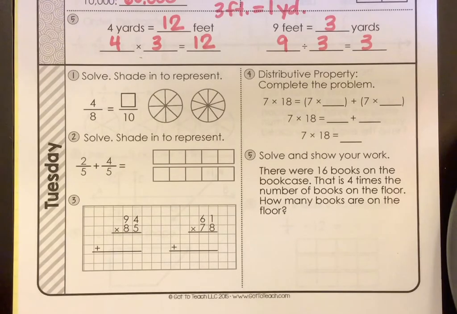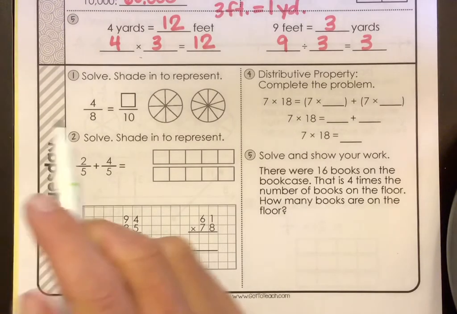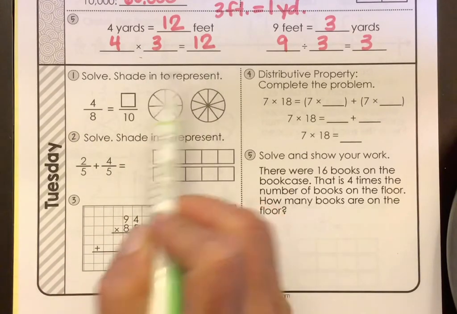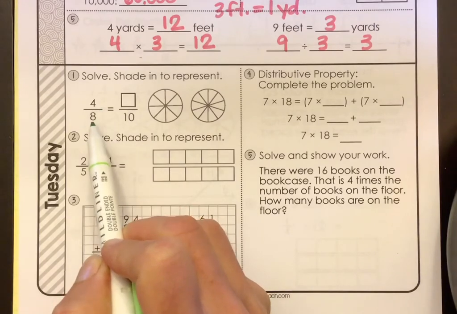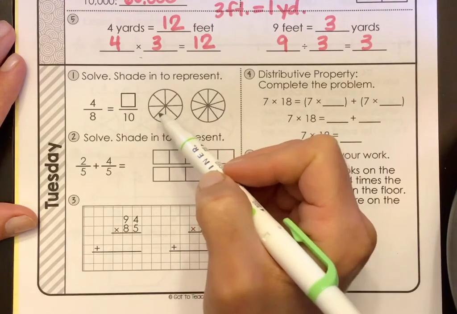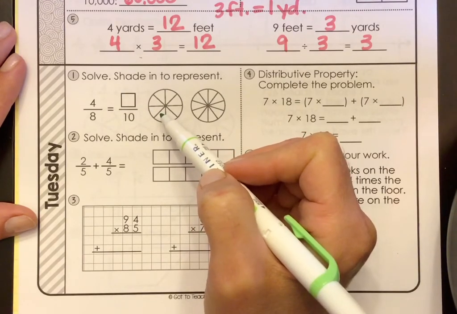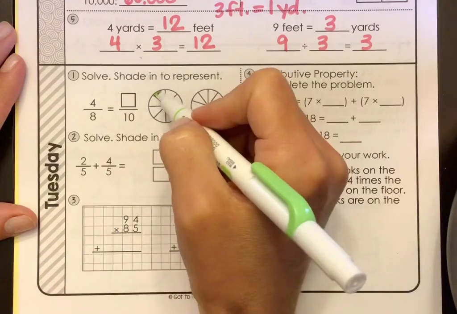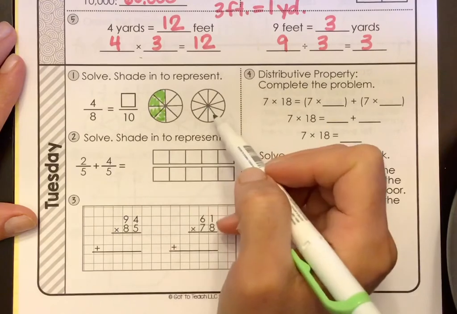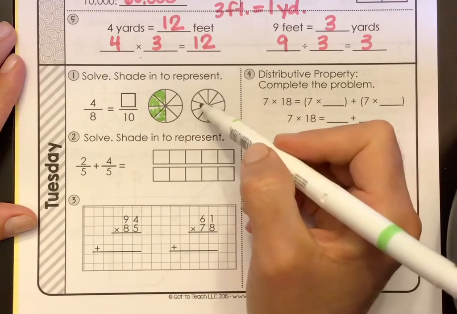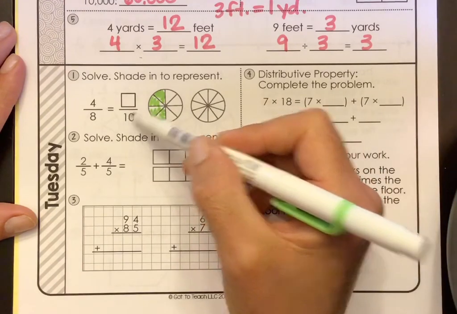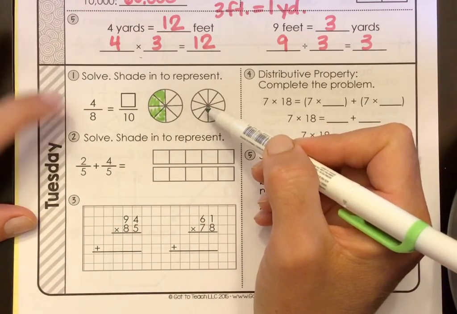Let's get these answers checked so you can move on with your day. All right, number one, the direction said to solve and then shade in to represent. We have the fraction 4/8. We look at our model, 1, 2, 3, 4, 5, 6, 7, 8. Our whole has been cut into 8 parts, so we need to shade in 4 of them, 1, 2, 3, and 4. So now we're going to look at the next model. It has been cut into tenths, 1, 2, 3, 4, 5, 6, 7, 8, 9, 10. How many tenths would be equivalent to 4/8?